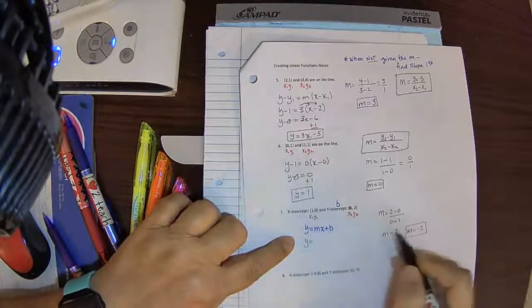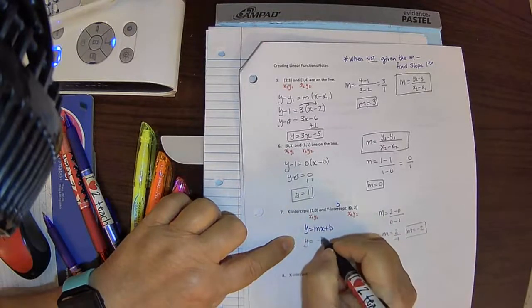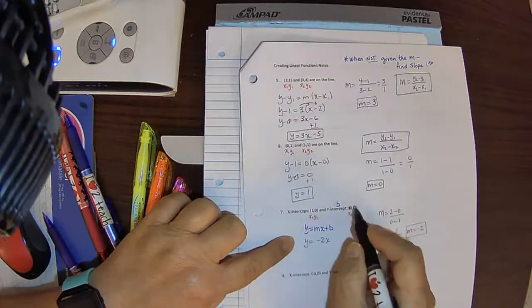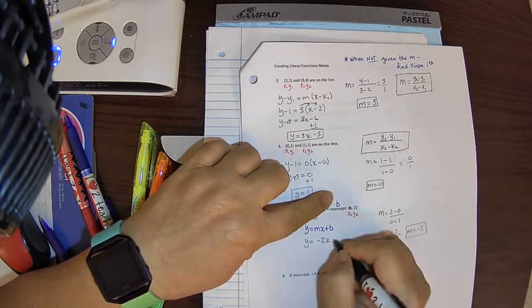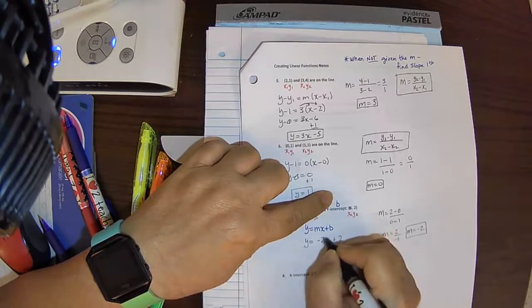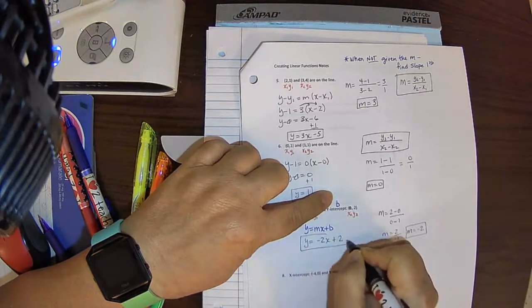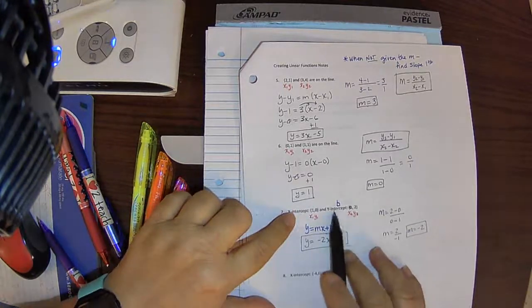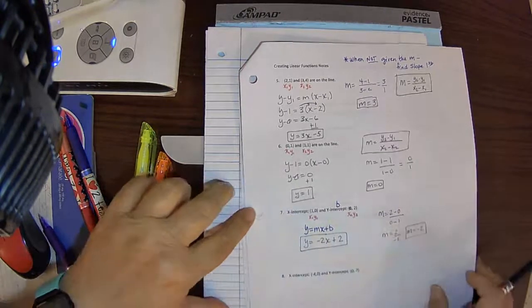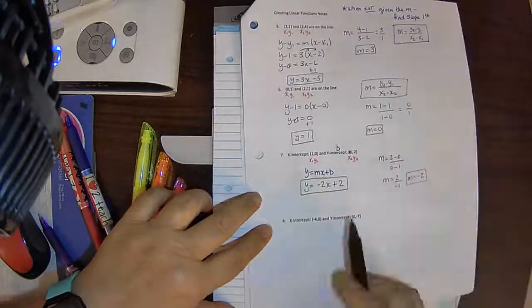Y equals the slope. And what is the y-intercept? Positive 2. And that is all I need to do for there. So if you know the intercept, if you know the b, all you got to do is find the slope.